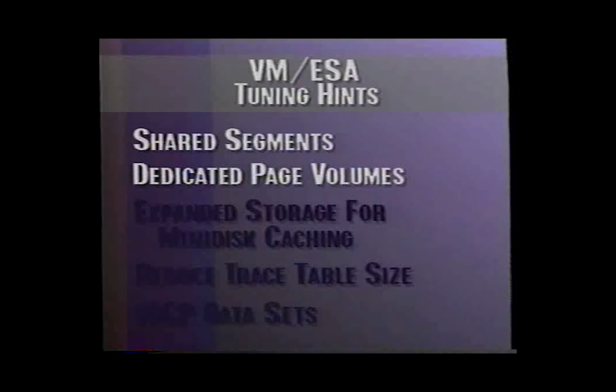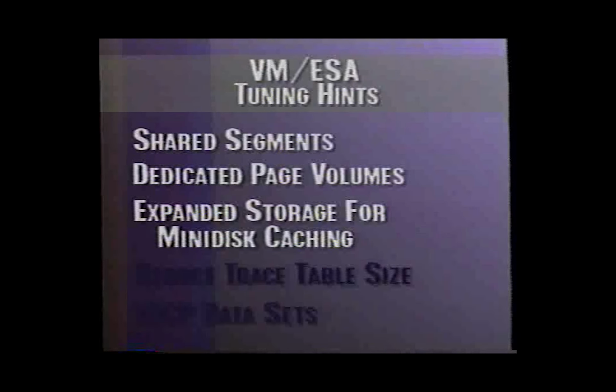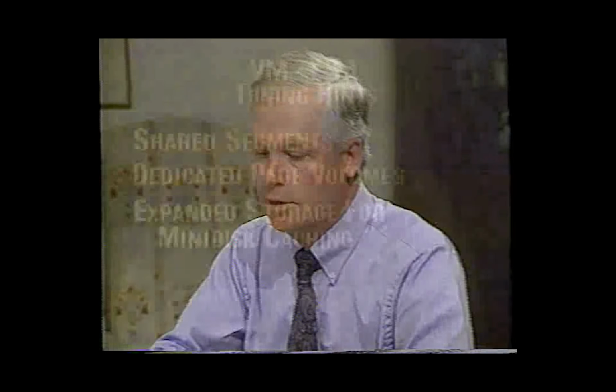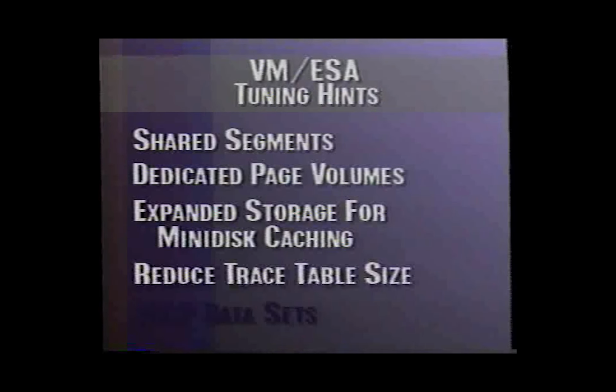In the area of dedicated page volumes, VMSP and HPO allocated paging data sets wherever they found DASD space available. In VM-ESA, we have a new paging mechanism called block paging, and it performs best if the paging data sets are placed on a dedicated DASD volume and not shared with other things such as the spool, mini disks, and databases. Minidisk caching works best if you use it with expanded storage. This will allow VM-ESA to actually outperform VMSP and HPO for CMS-intensive environments.